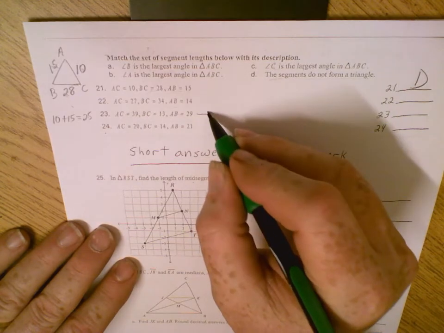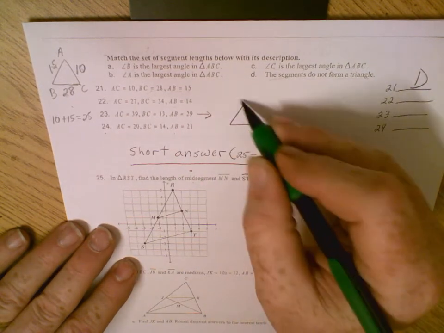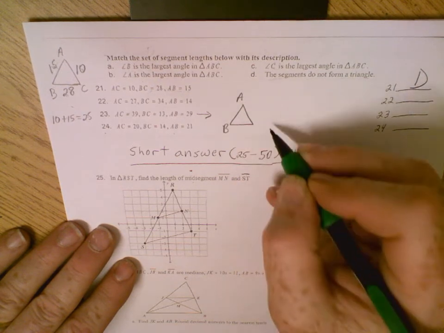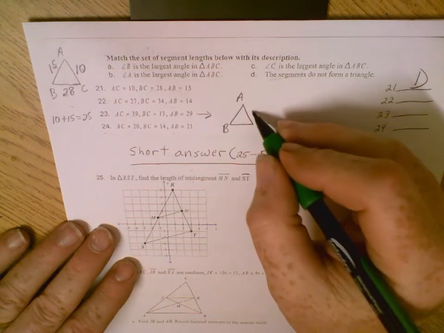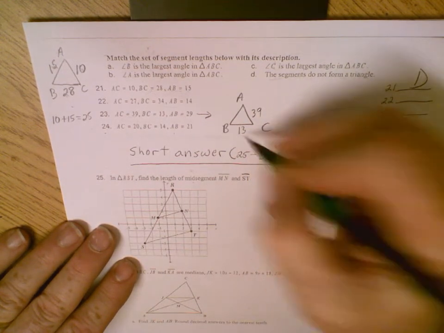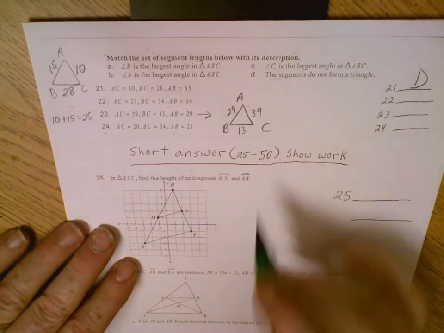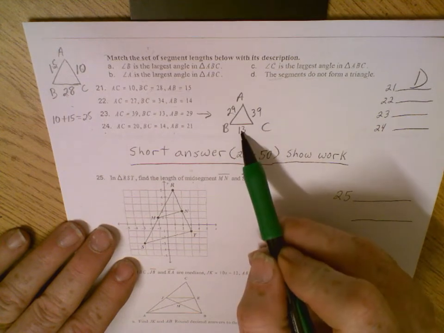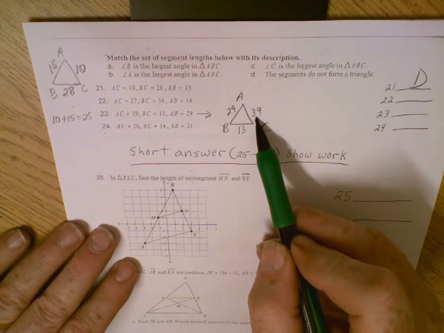Now if we jump down to 23, I'll let you do 22 and 24 yourself. We draw another triangle ABC. This time they tell us that segment AC is 39, segment BC is 13, and segment AB is 29. We can check to make sure 29 plus 13 is 42. That's bigger than that, so that works.